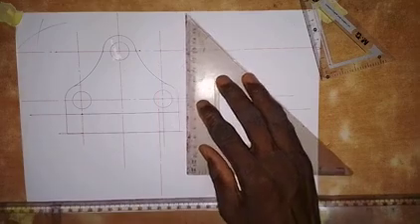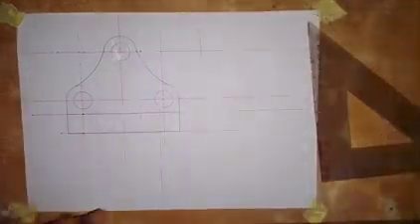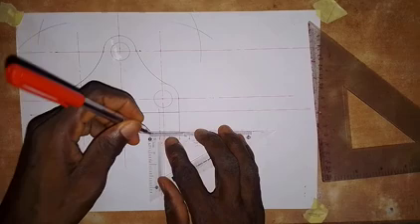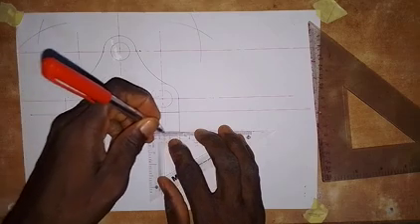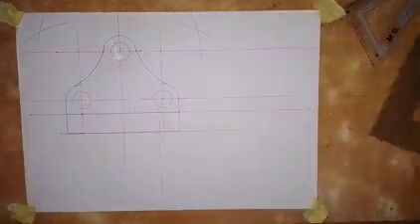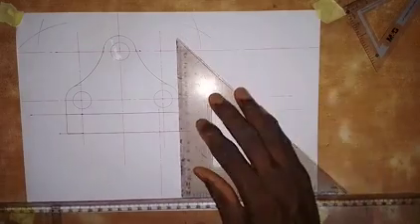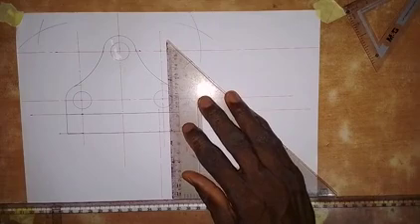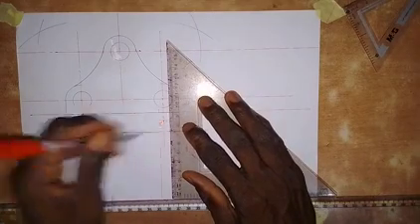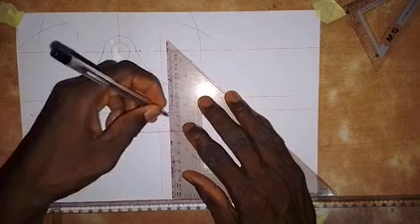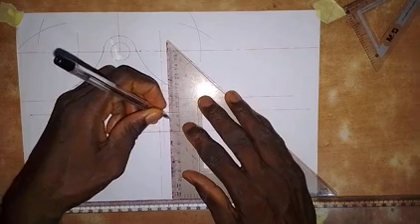Alright, so then we are going to take a measurement. The diameter of the hole is 20. So we take 10 millimeters to this side, and we take 10 millimeters to this side. Okay, so the next thing that we are going to do is to draw a short dashes line through this point, like this.